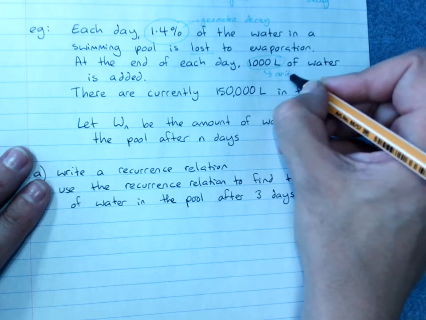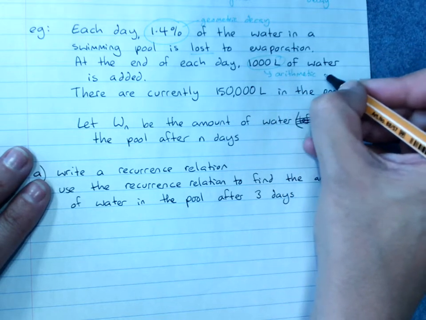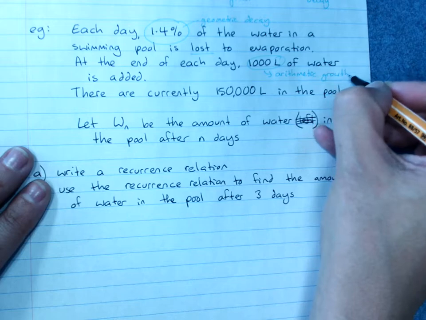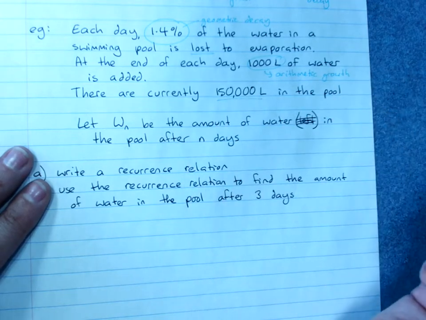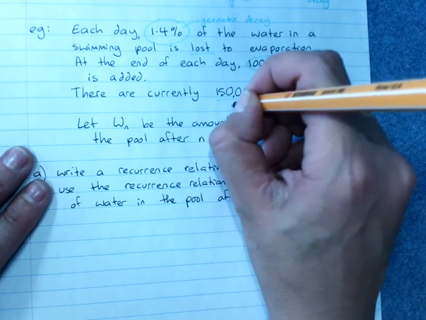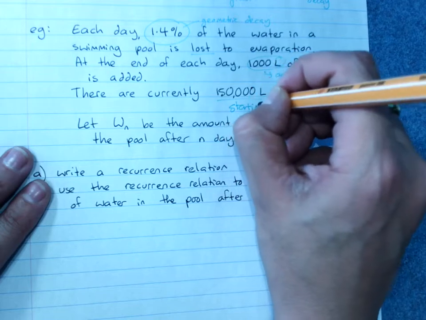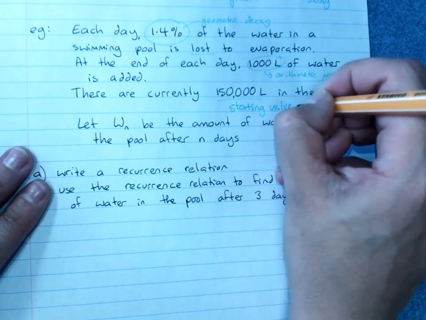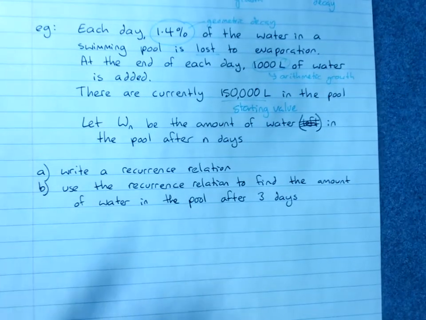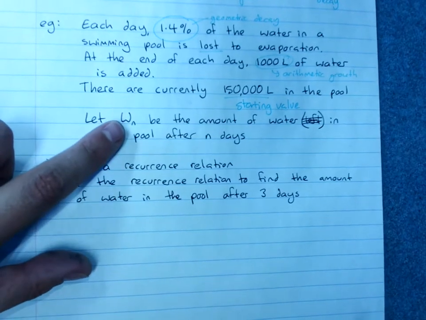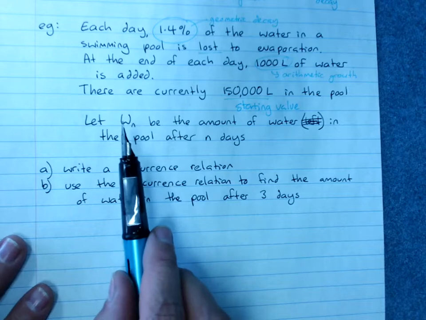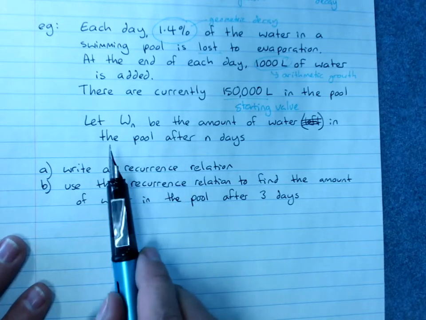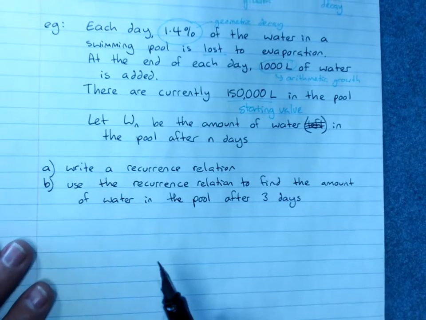That's arithmetic growth. 150,000 litres in the pool, that's our starting value. Hope you can read my blue pen, sorry, I'll switch to something more visible. And they've defined what letter they'd like you to use. We'd like us to use Wn to be the amount of water left in the pool after n days.